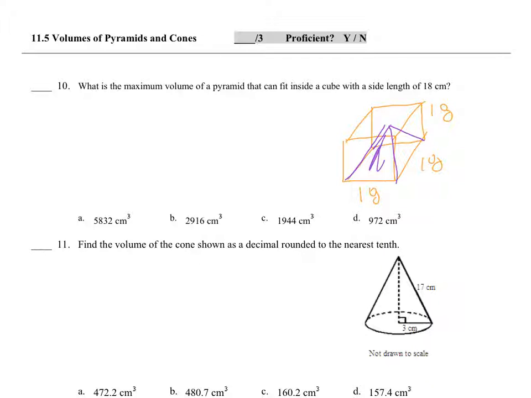I actually just need this. I don't want everything else. However, the fact that it's inside the cube and you know every side is 18, that's going to actually help us. That means this length, the height from the top, is also 18, because that's the same as this length. The base is 18 by 18.